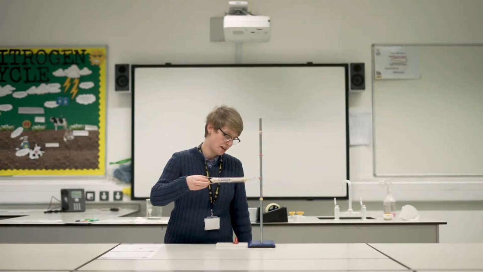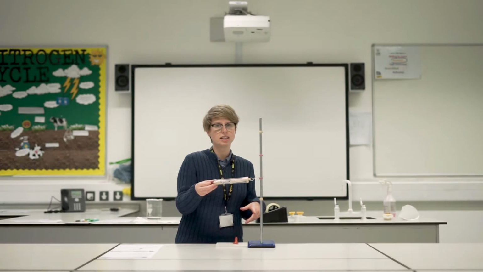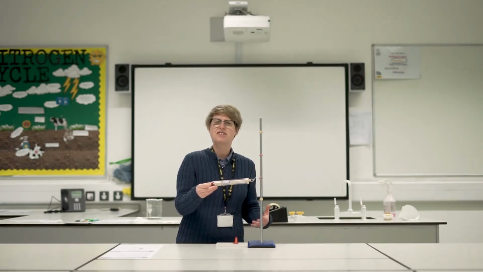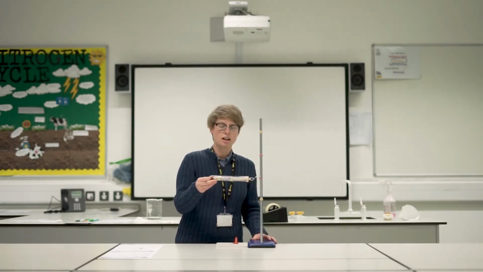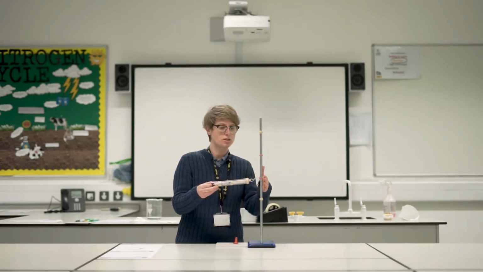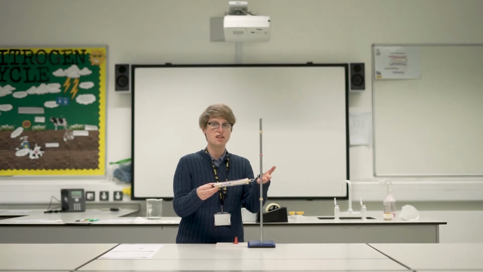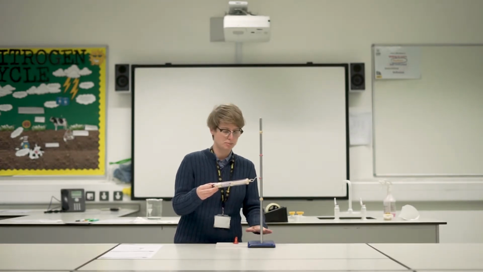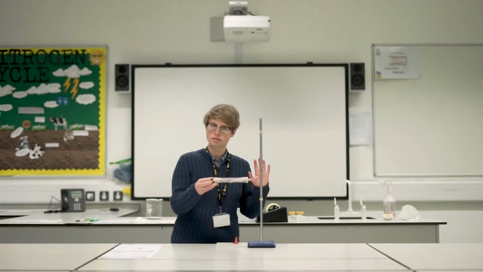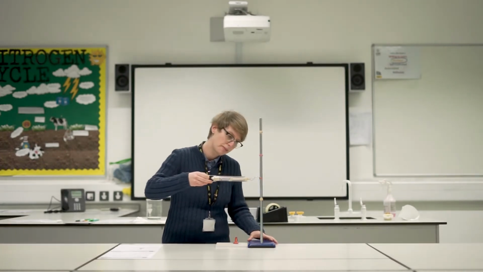Now, before I actually do this, I would like you to think and make a prediction, based on your prior knowledge or an educated guess. Is it going to require more or less force to tilt this if I'm further away from the pivot? Just have a guess, think about it, and keep it in the back of your head.